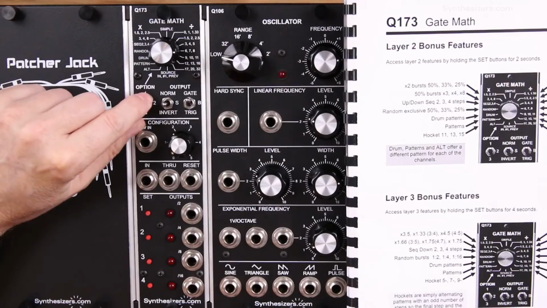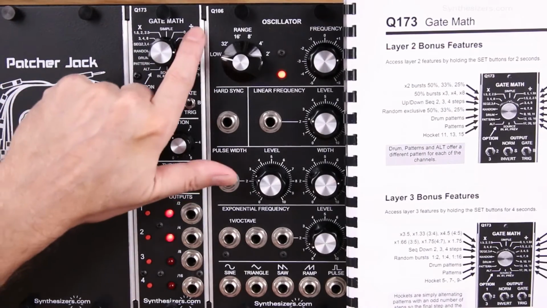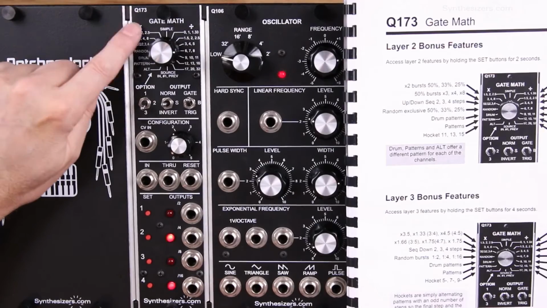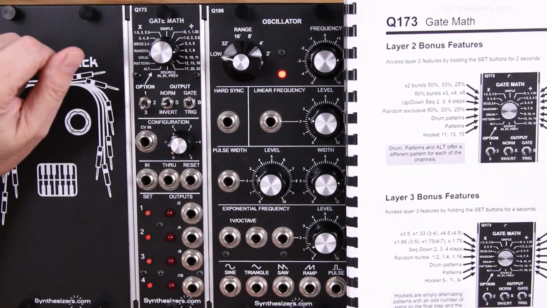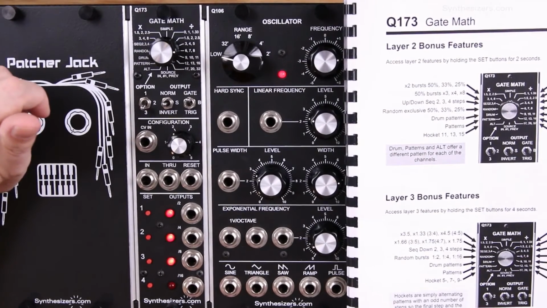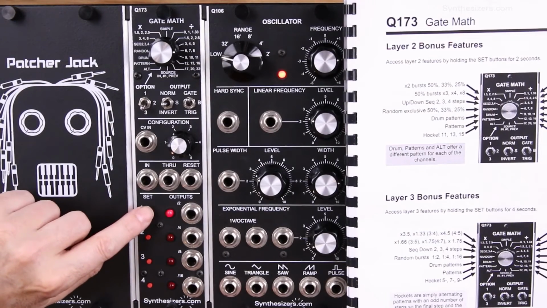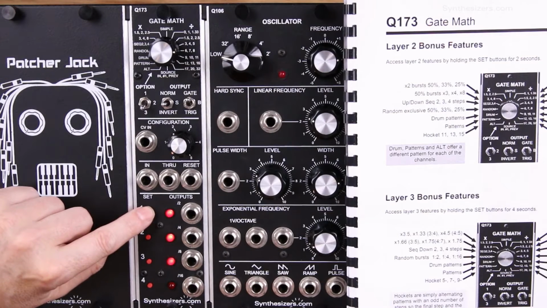1, 2, or 3. And what you see here on the front panel explains most of that, all the divisors and multiplication, random, drum patterns, etc. But there are 2 more layers of features that are hidden behind here that you can access. And you do that by pressing and holding the set button for either 2 seconds for layer 2 features or 4 seconds for the layer 3 features.